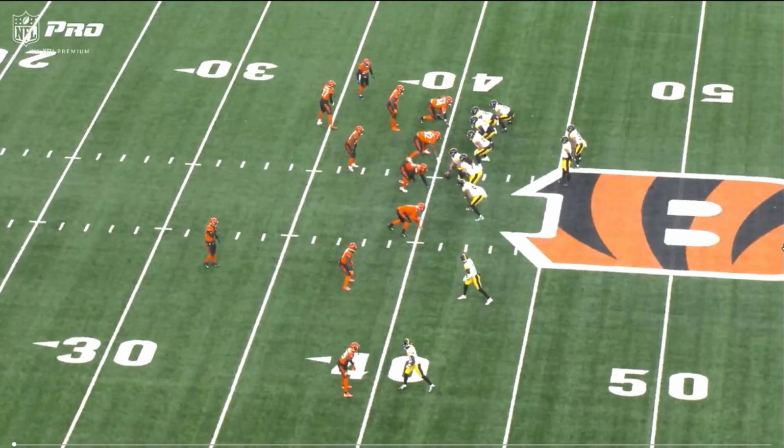This is the fourth quarter. The Steelers have the ball on the Bengals' 40-yard line with 1:54 to go in the game, and the Bengals have no timeouts. A first down here ices it. And the Steelers trot on Justin Fields at quarterback. He's only played one other snap in this game. This is the second time he's entering the game here on a key 3rd and 4.